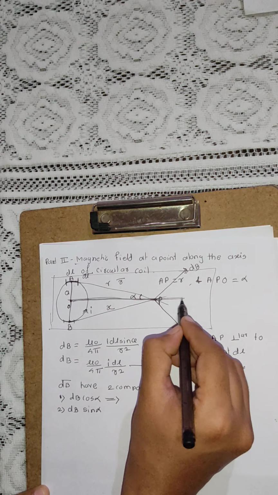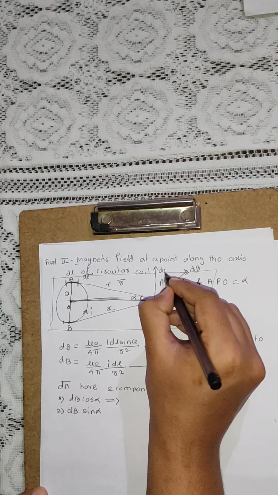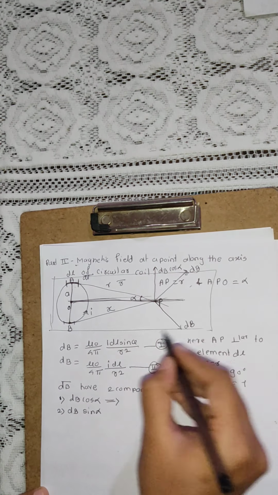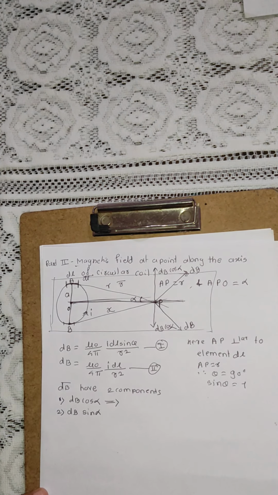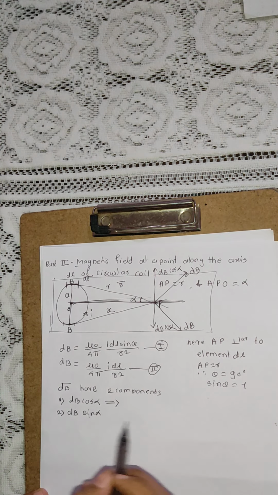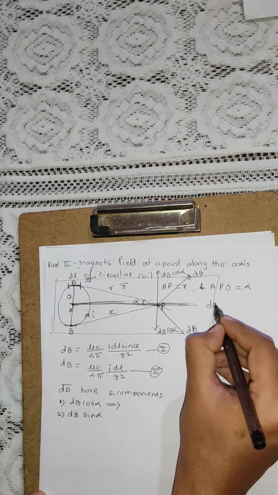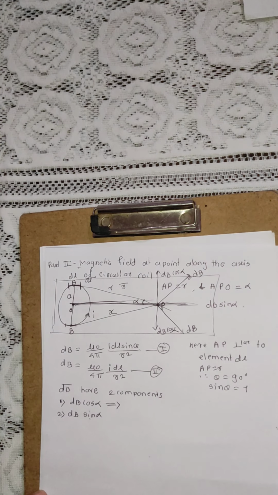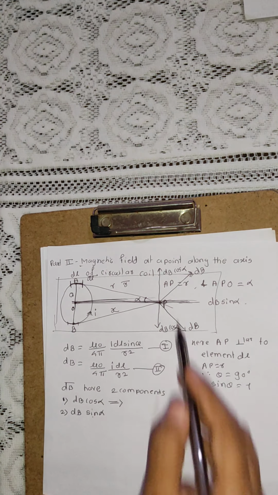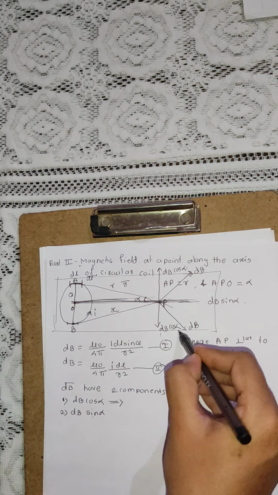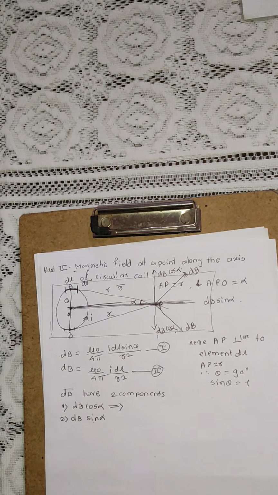This is the axis of coil. Similarly, another dB cos alpha. And this dB sin alpha component is along the axis. But if you observe, this dB cos alpha and this dB cos alpha are in opposite direction. Therefore, they cancel each other.